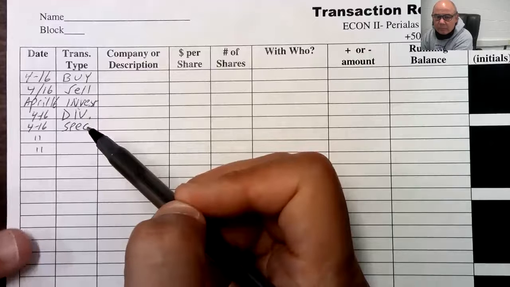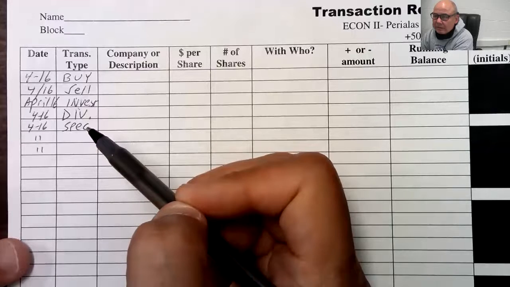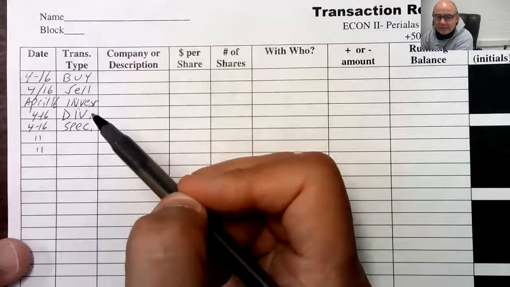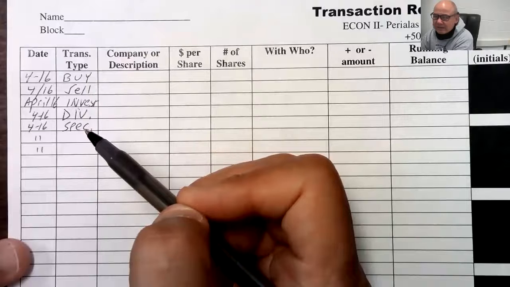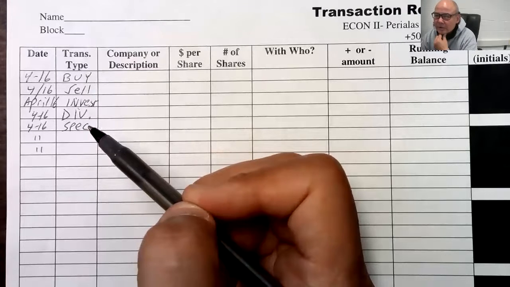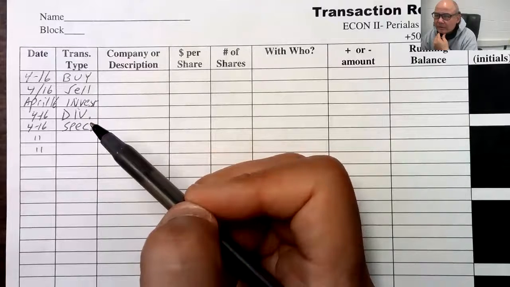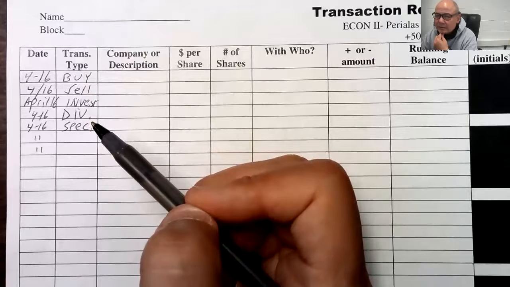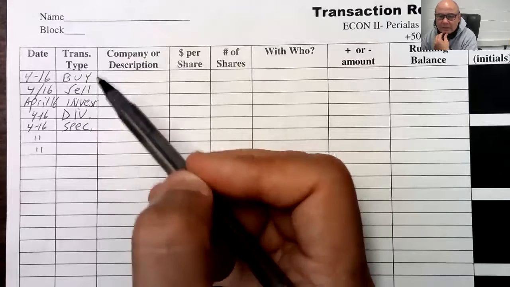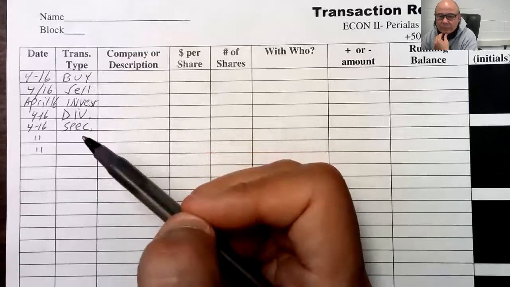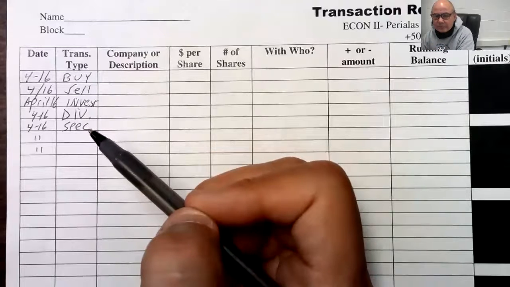Special notations are when you either have money leaving your hands or entering your hands, and it's not a buy, sell, invest or dividend. So it's kind of like a catch-all for transactions. Things like this might be if you pay somebody to do your presentation for you, or if you pay somebody to make your stocks or run your business for the day if you're going to be absent. There are going to be several occasions where you might pay somebody directly, but you're not actually buying or selling stock from them. So you would use this special transaction, okay?